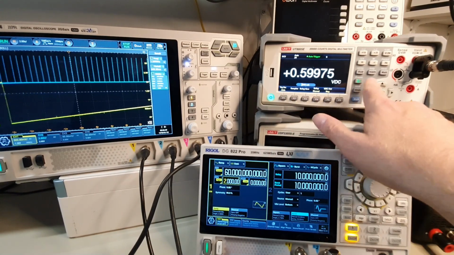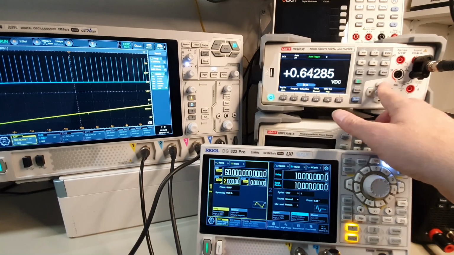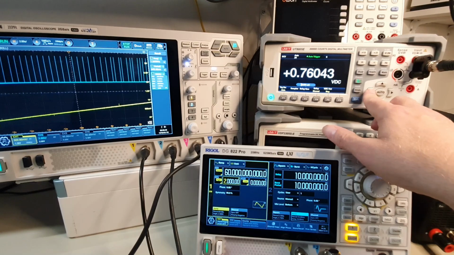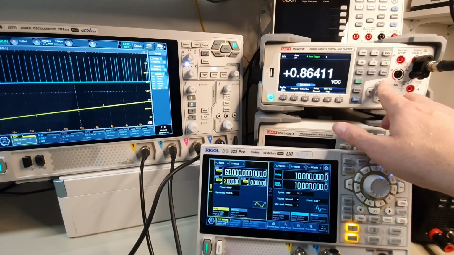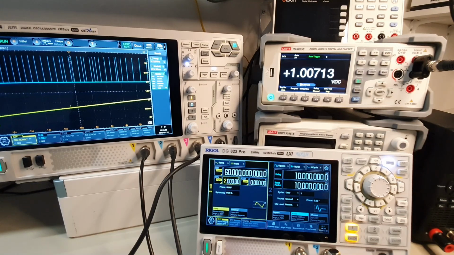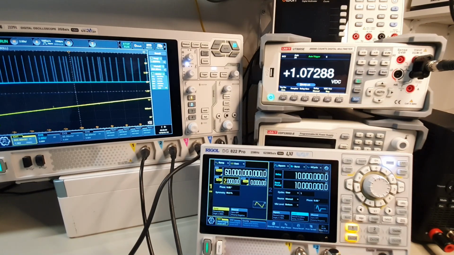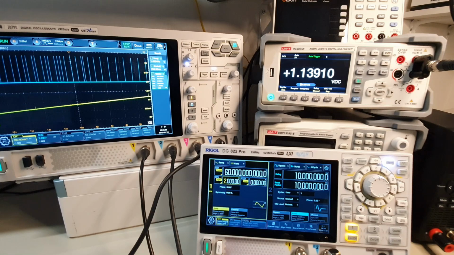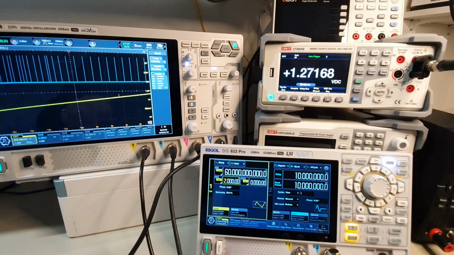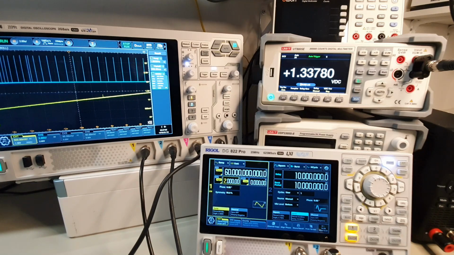So if I increase that, you can specify that in microseconds, but I will add 300 milliseconds, and now you can see that also on the screen, there is more time in between.